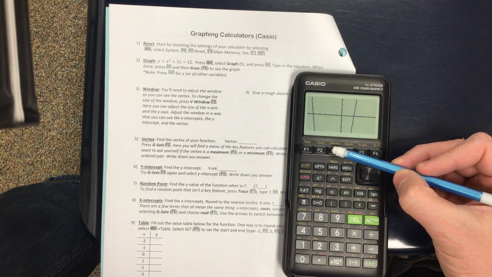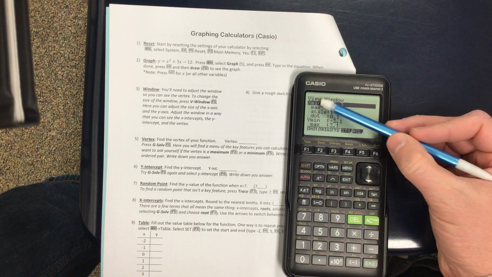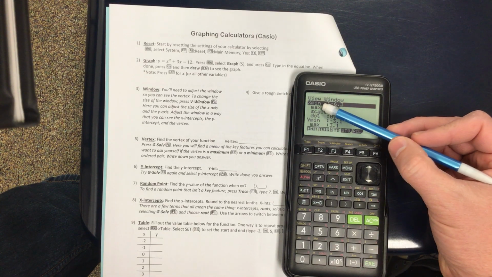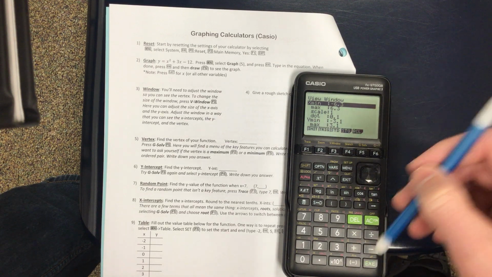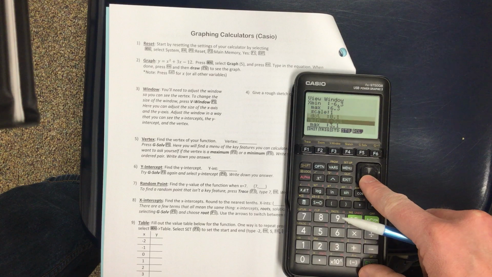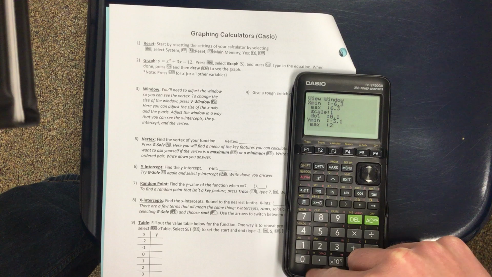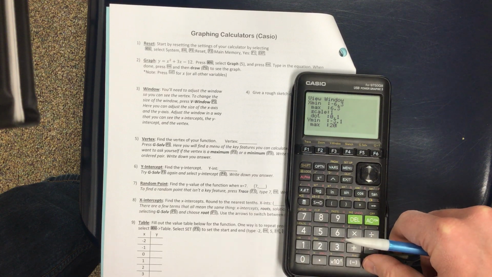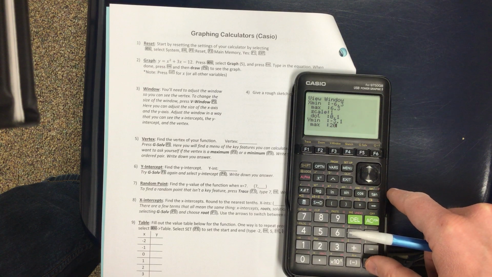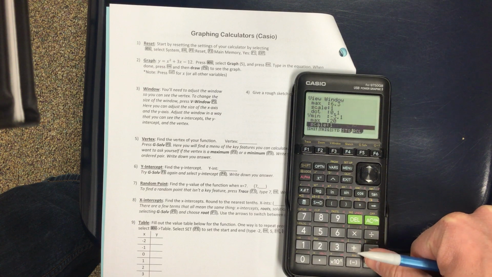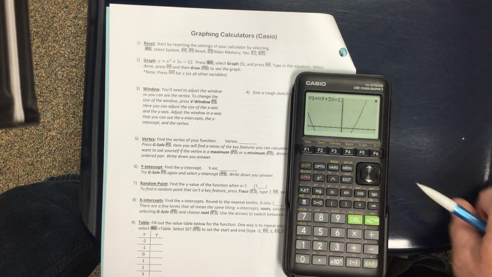We'll click on F3 for window. And then what's really important here is your X min, max, Y min, and max. So if we want to look lower, we need to change that Y max. Maybe let's try 20. And sometimes it's just guess and check to find something that works. So I put 20, I'll push execute, and execute again.